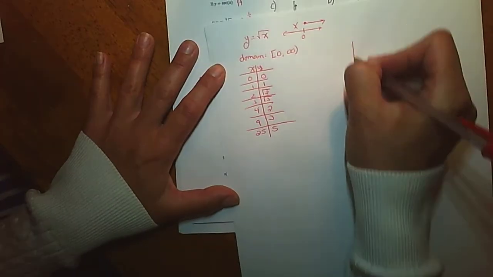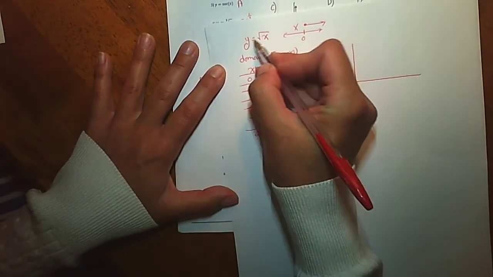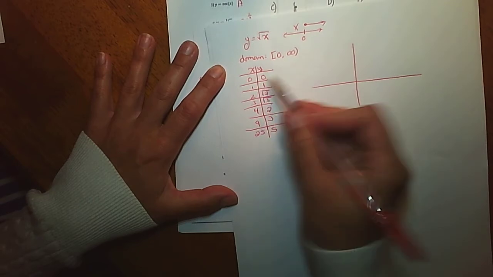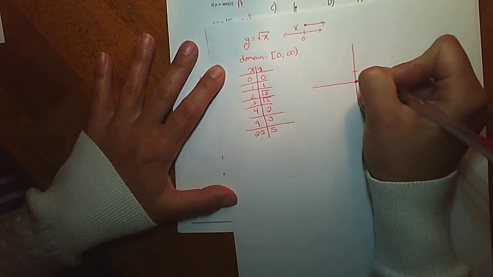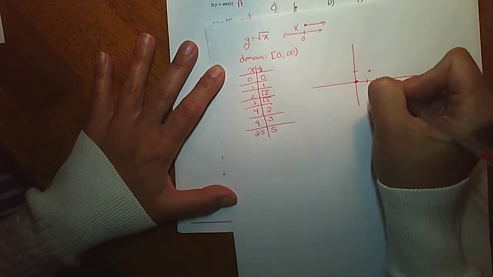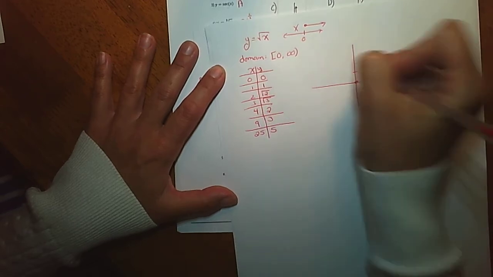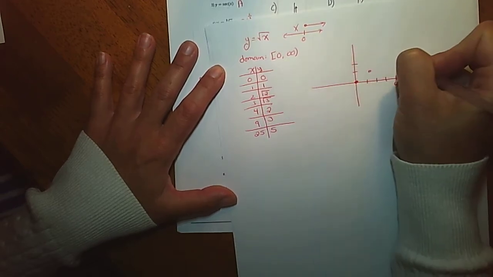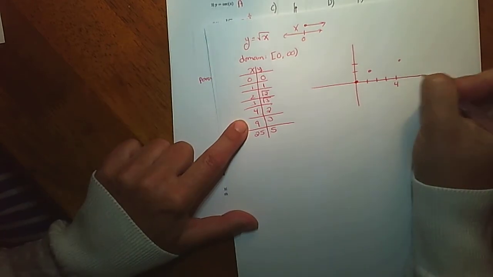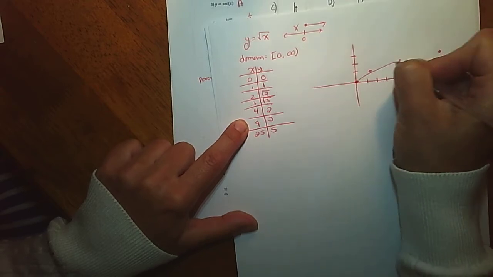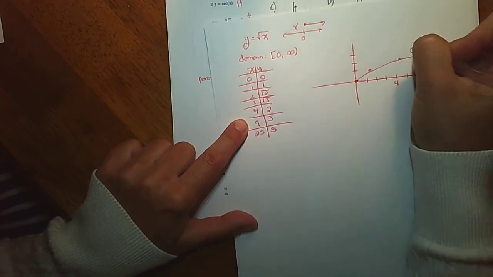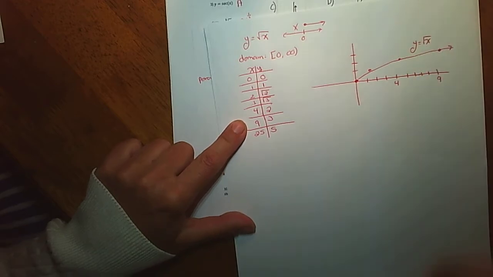So if I were to graph y equals radical x, I would have these points: 0, 0, 1, 1, 4, 2, 9, 3. Here's 9, 3. Right? So here, this is the graph of y equals radical x.